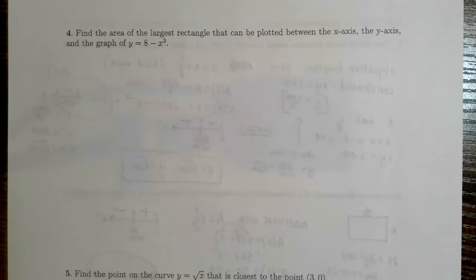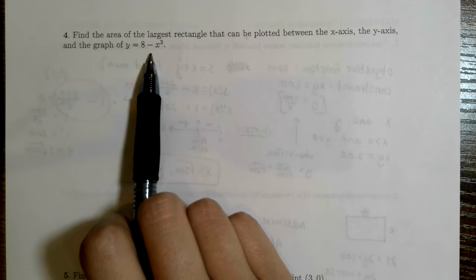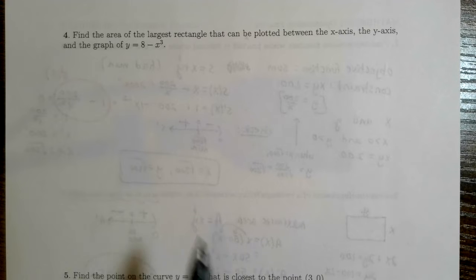Welcome back. This will be the solution to number 4 on our optimization worksheet. Number 4 says, find the area of the largest rectangle that can be plotted between the x-axis, y-axis, and this graph. All right, so the first thing that we need to do here is get a working visual of this graph, because this didn't come with it kind of already displayed.